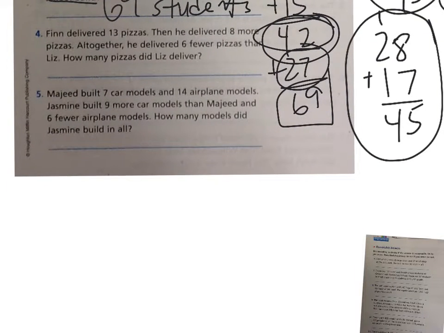Number 4. Finn delivered 13 pizzas. Then he delivered 8 more pizzas. Altogether, he delivered 6 fewer pizzas than Liz. How many pizzas did Liz deliver?